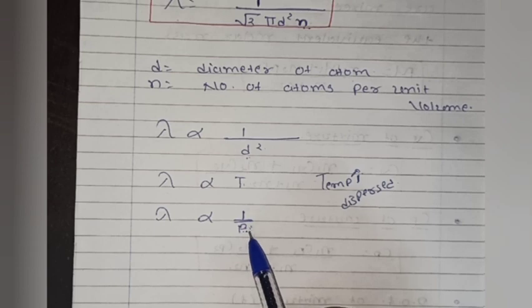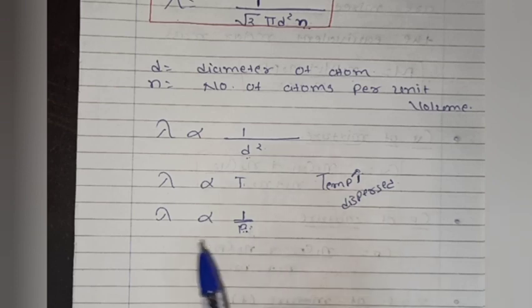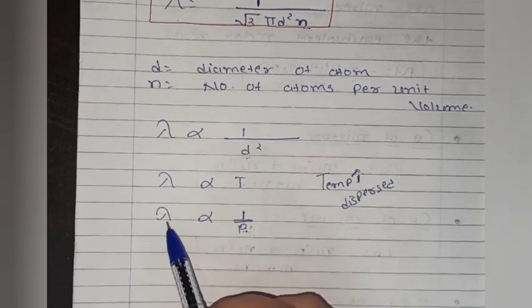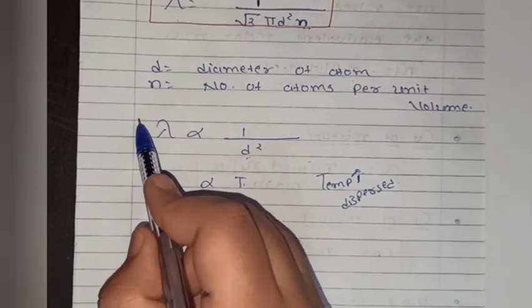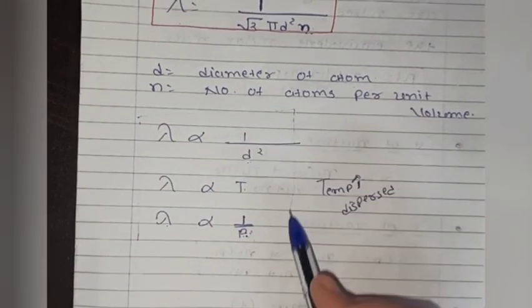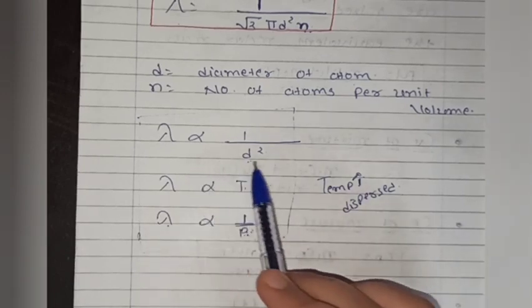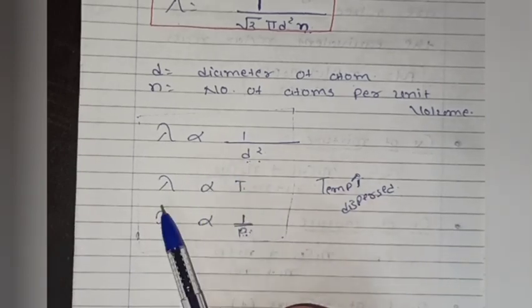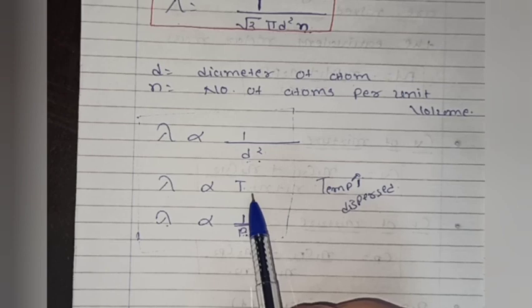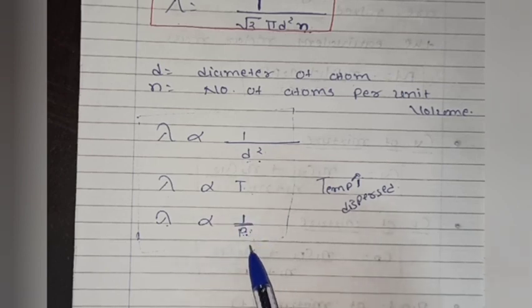And we know that in an ideal gas, the gas molecules are dispersed, so there will be less and less collisions. So lambda, that is the mean free path between two collisions, will increase. So remember these terms. Mean free path is inversely proportional to d square, directly proportional to temperature, and inversely proportional to pressure.